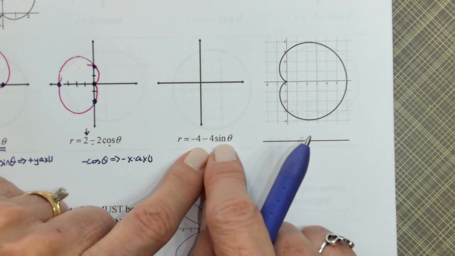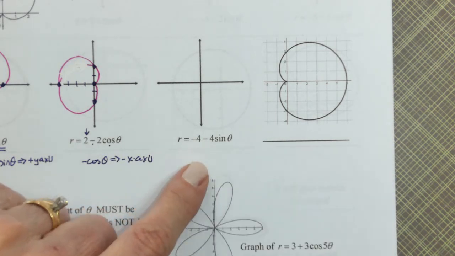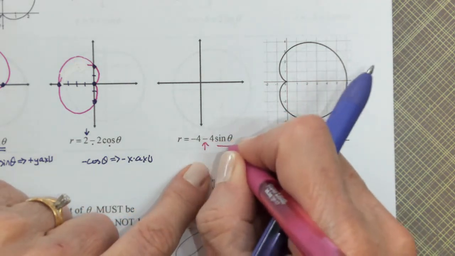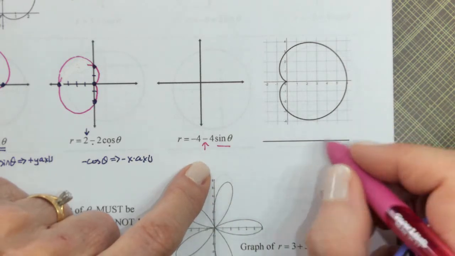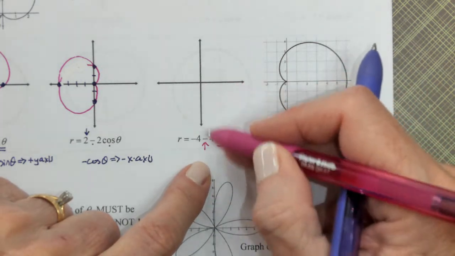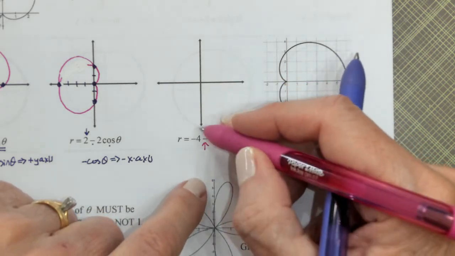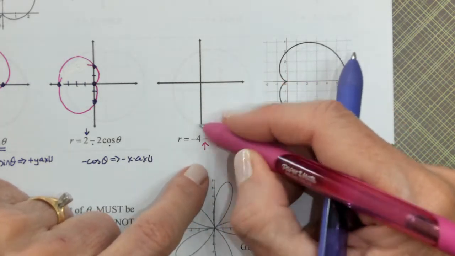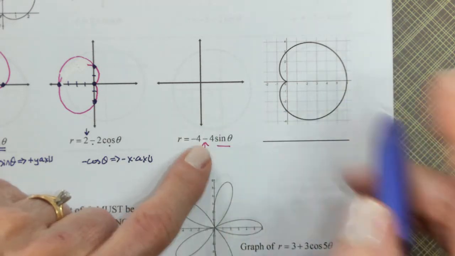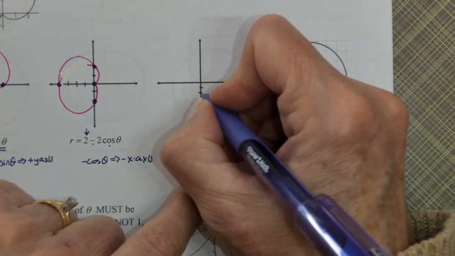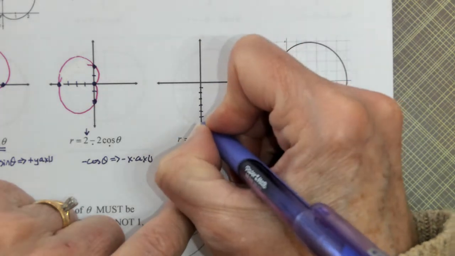Okay, all right. So what I see here is I see a negative sign. If I see a negative sign, I know the bulk of this will be on the negative y-axis. So negative y-axis, how far on the negative y-axis? 4 plus 4 is 8. So 1, 2, 3, 4, 5, 6, 7, 8.